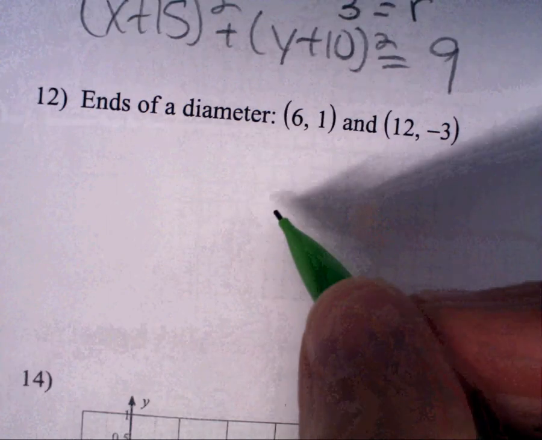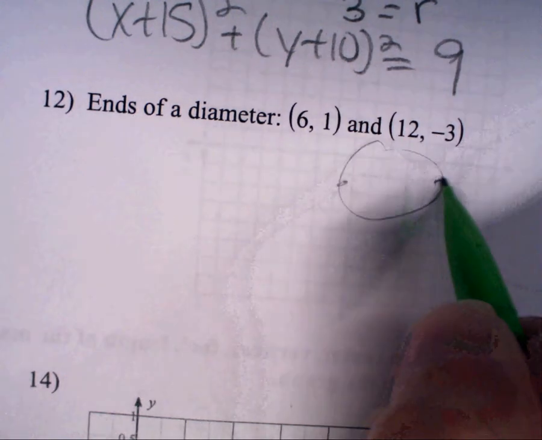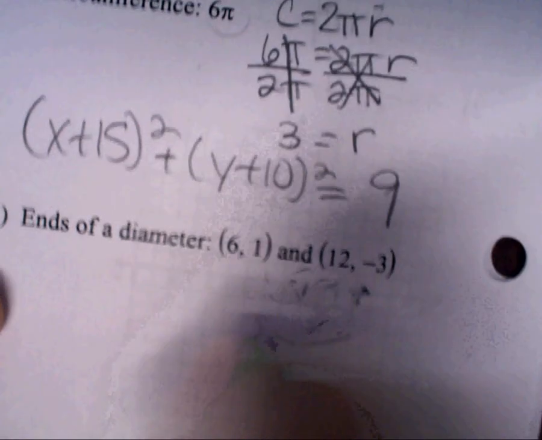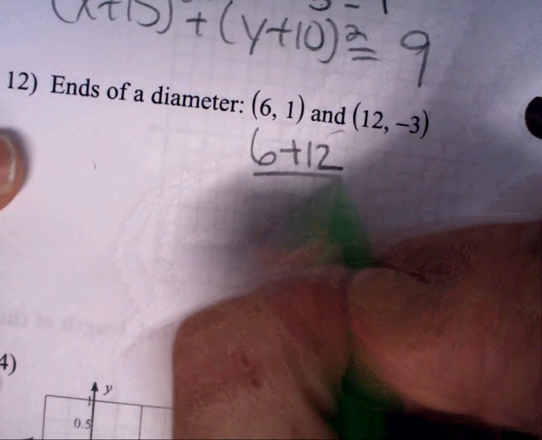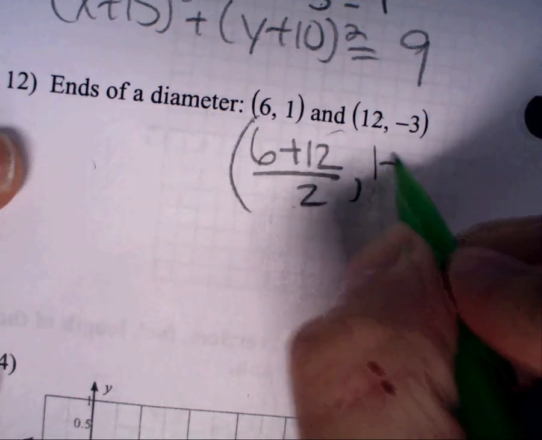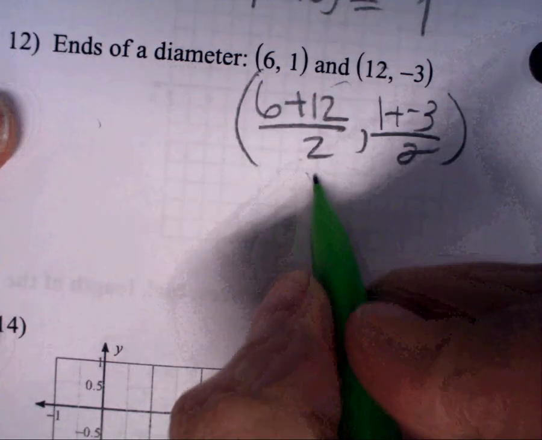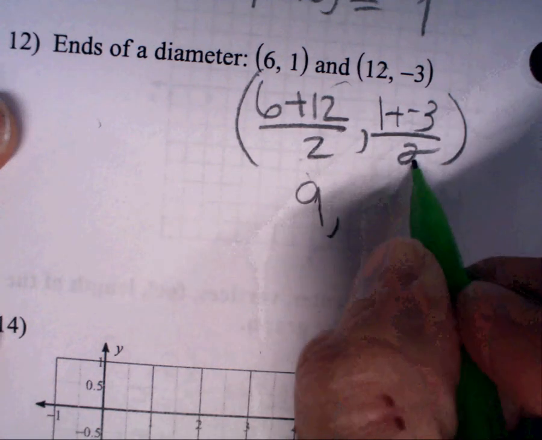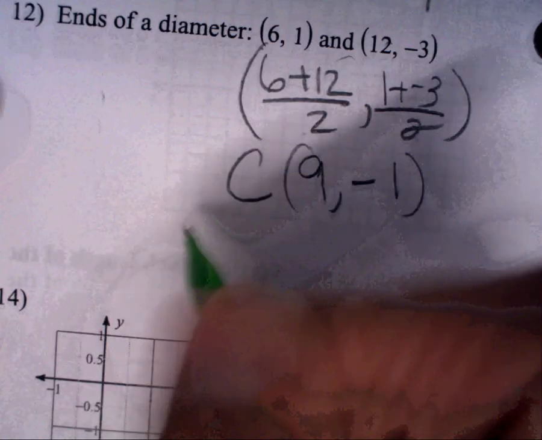Alright, so the next one, I don't have my center or my radius, so my diameter, okay, that goes from end to end. Well, my center will be right in the middle. So what I need to do is do my midpoint, meaning I need to find the middle point between. So for midpoint, you add the x's, divide by 2, add the y's, divide by 2. So 18 over 2 is 9. Negative 2 over 2 is negative 1. So there's my center.